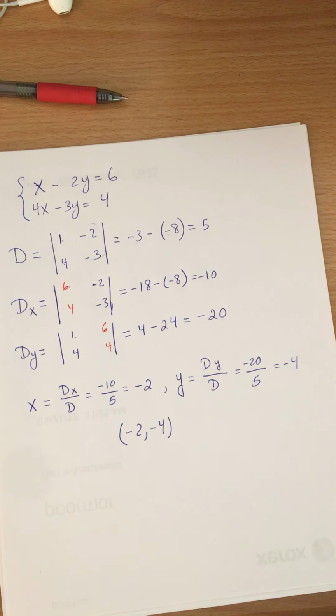Now we want to solve a system of 3 linear equations by Cramer's rule, and that's as high as we go. Beyond that, it's just too much work. I mean, even for these, you can use calculators, but I just want to show you how to do it by hand because it's good.